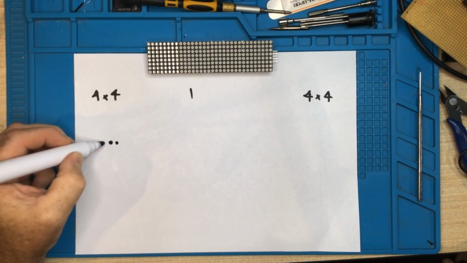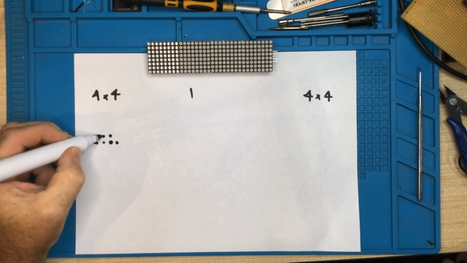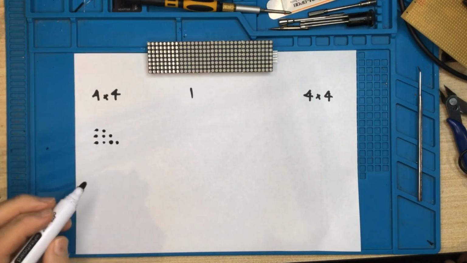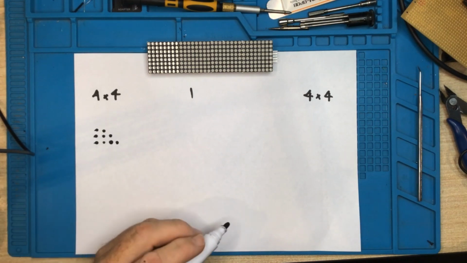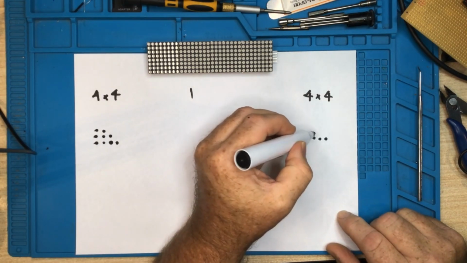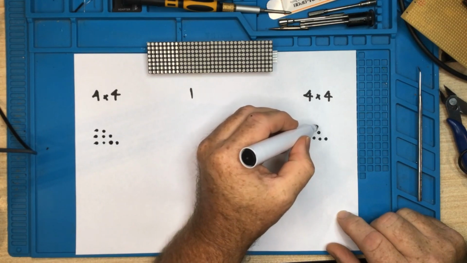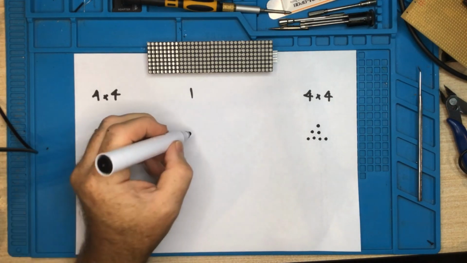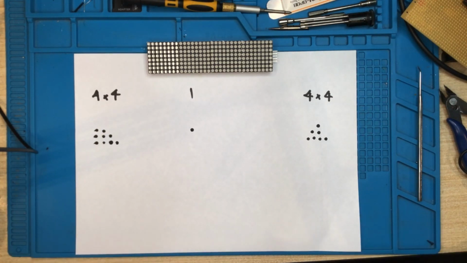So let's imagine that this is our spaceship that we have defined. So we haven't used all of the pixels that we have available to us. And the same with our enemy. We've chosen a different shape and we haven't used all of the 4x4 pixels that we have available. And there's a single pixel for the missile.